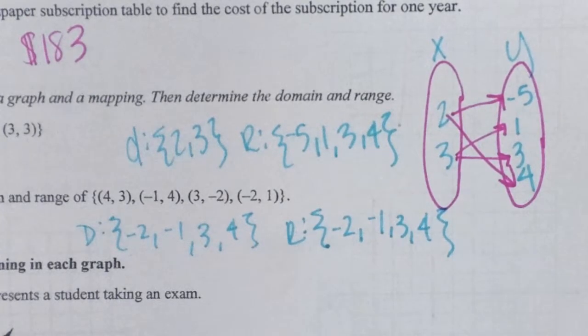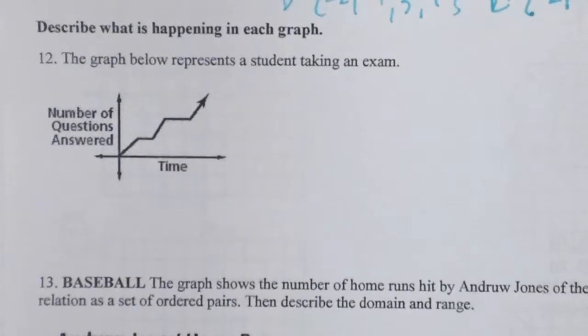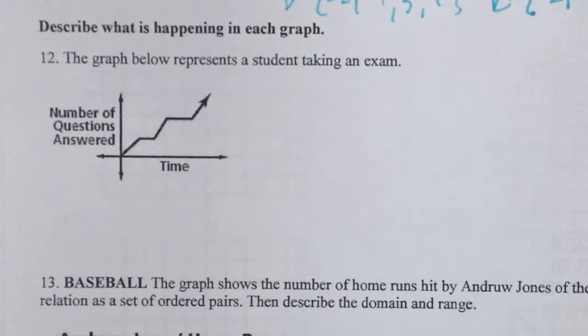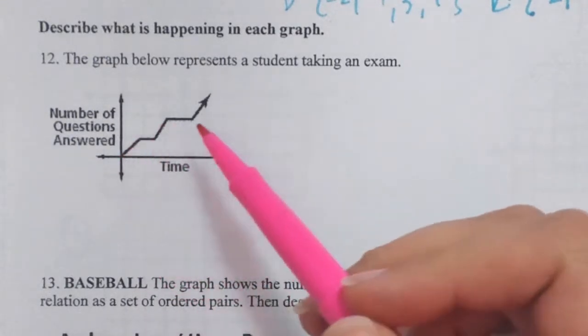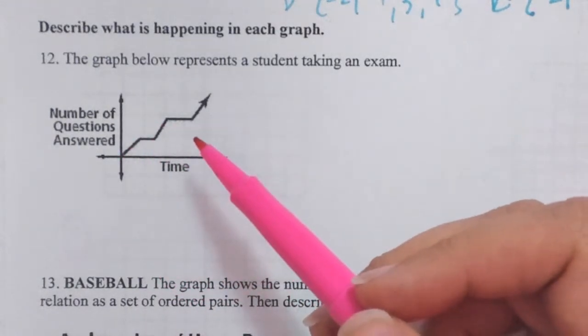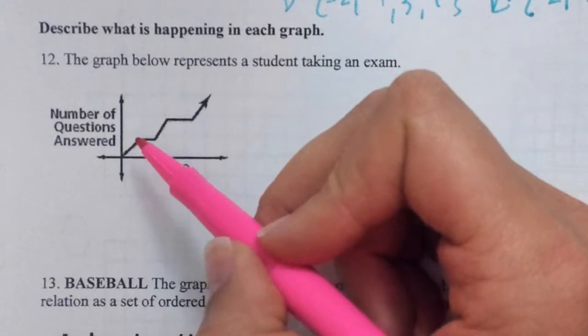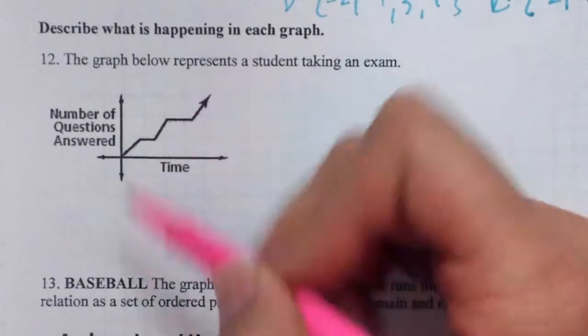Number 12. It says describe what is happening in each graph. So we need to tell what's going on with homeboy taking his test. Tell me. As the number of questions go up, the time also increases. Okay, kind of. But I want you to tell me what's happening specifically in the graph.